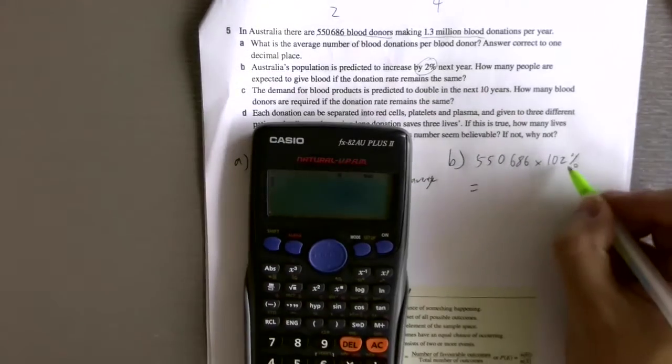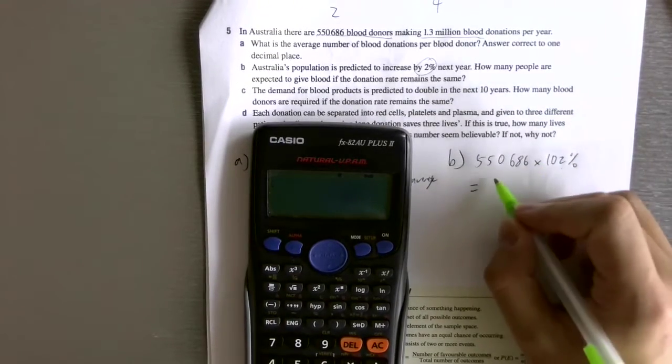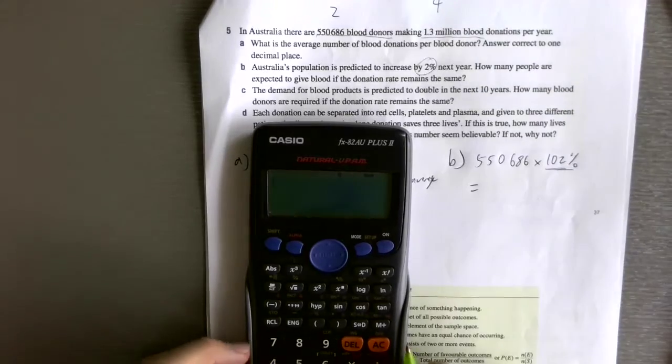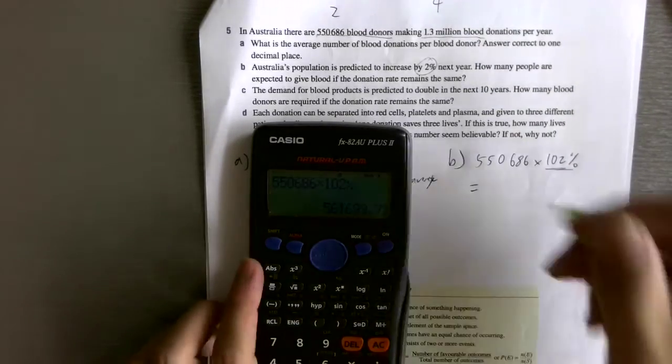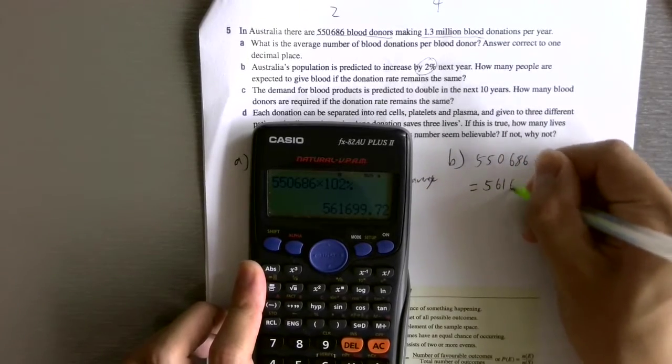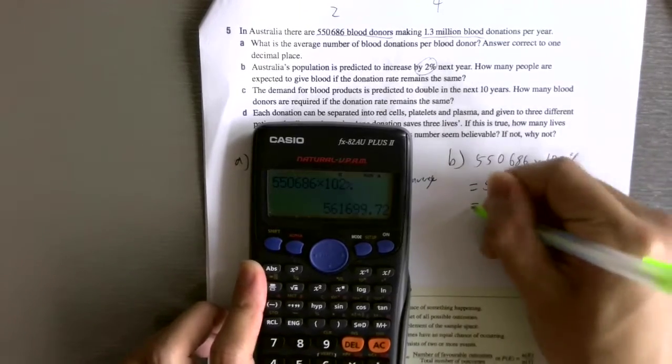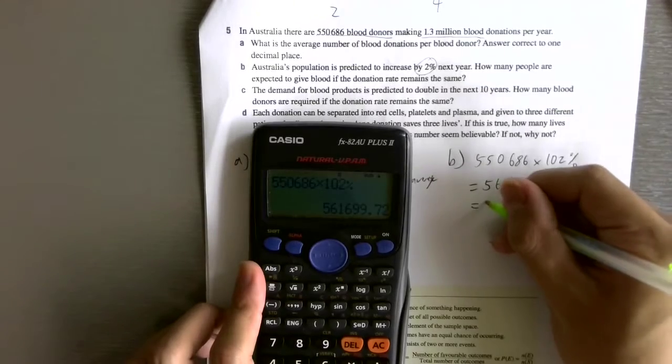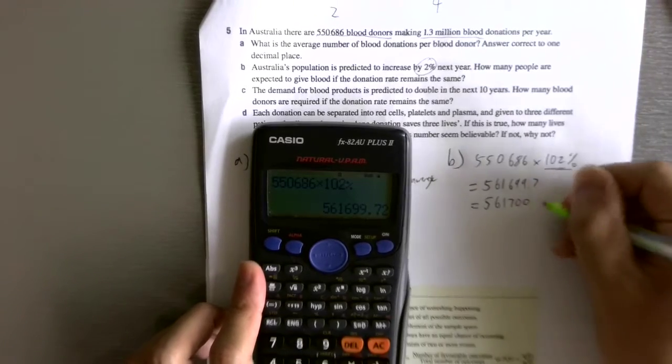102%. The reason we do that is if we work out 2% and then add it back in, that would be the same as timesing it by 102%. So let's do that now in our calculators and we get 561,699.7. We're going to round that out. So 561,700 donors.